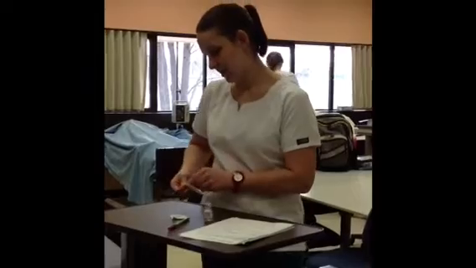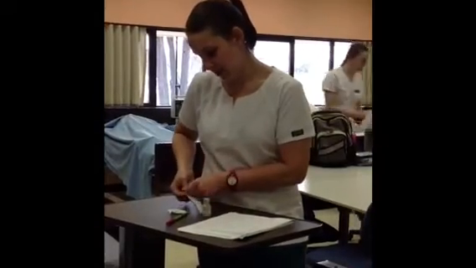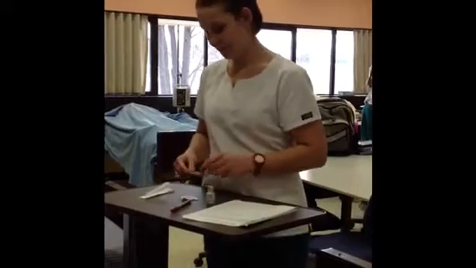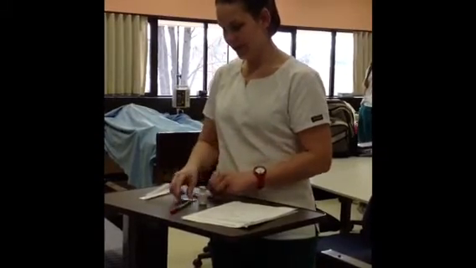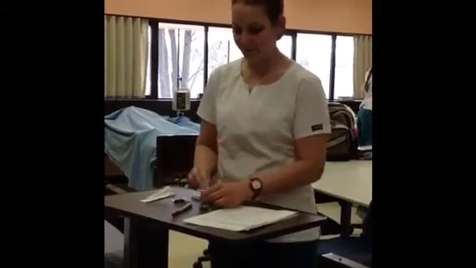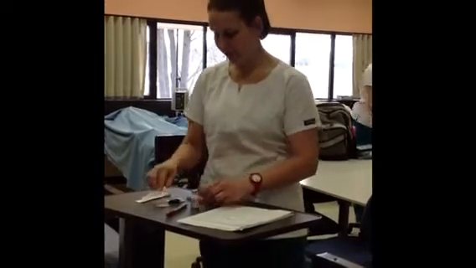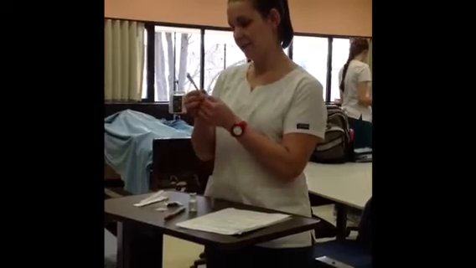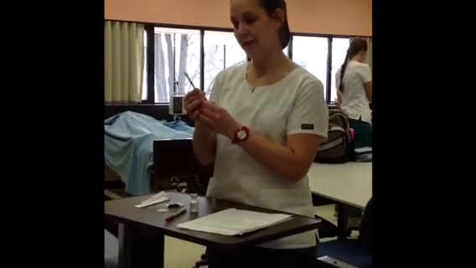I have my 27 gauge needle. It has a syringe with a half-inch needle. I'm going to just clean the top of the vial here, ampule. I need 0.5 milliliters, so I'm going to draw that amount of air up, and then I'll eject it in.